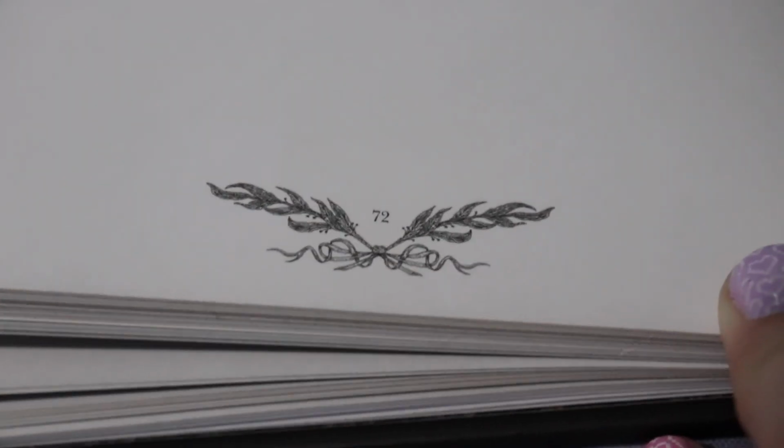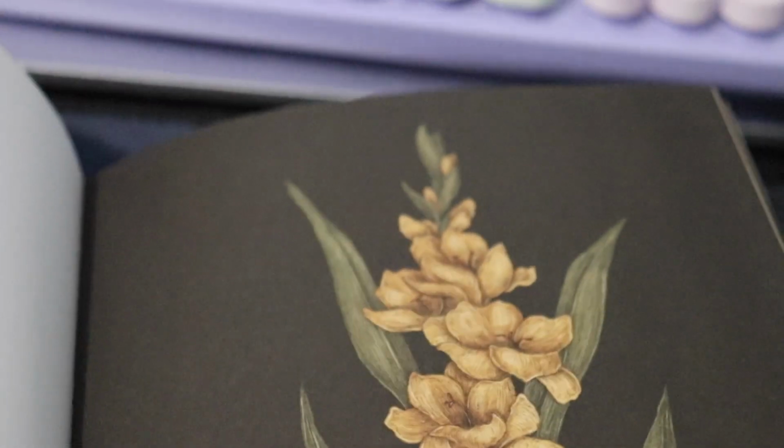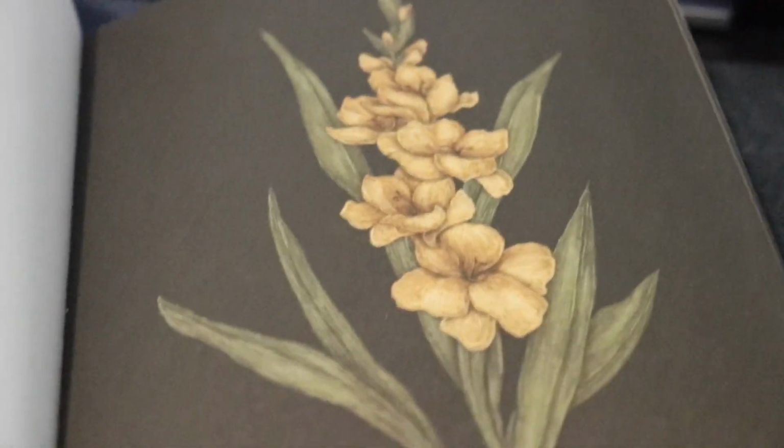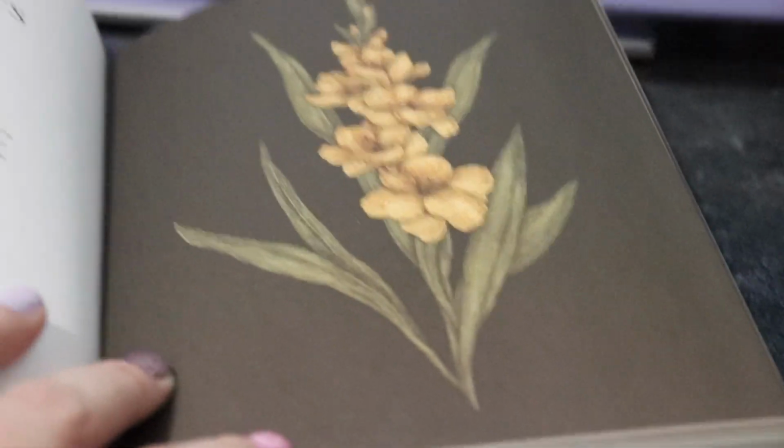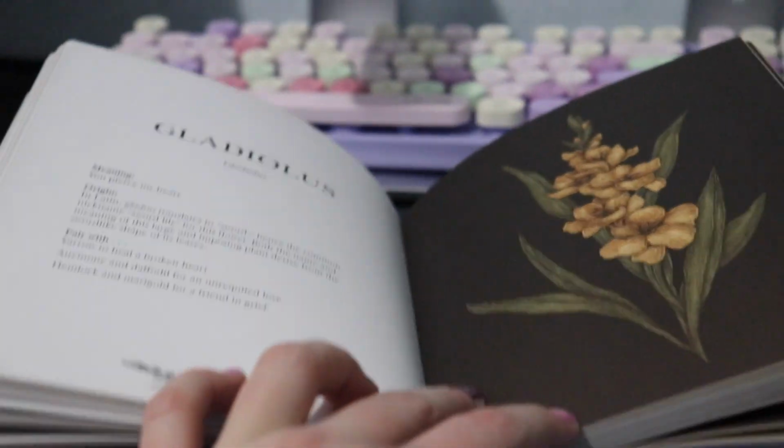So for example, the meaning is "you pierce my heart." The origin in Latin, gladius, translates to sword, hence the common nickname sword lily for this flower. Both the name and the meaning of this large and imposing blade derive from the sword-like shape of its leaves. So it pairs with yarrow to heal a broken heart, anemone and daffodil for an unrequited love, or hemlock and marigold for a friend in grief. I just think this is so cool.